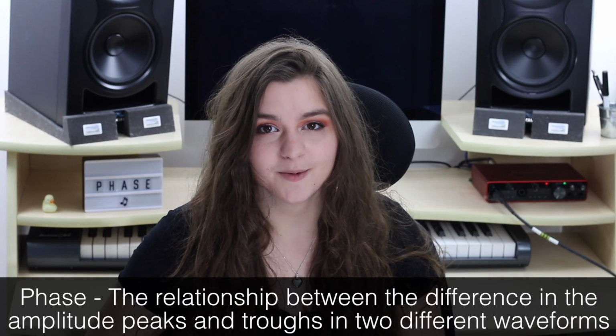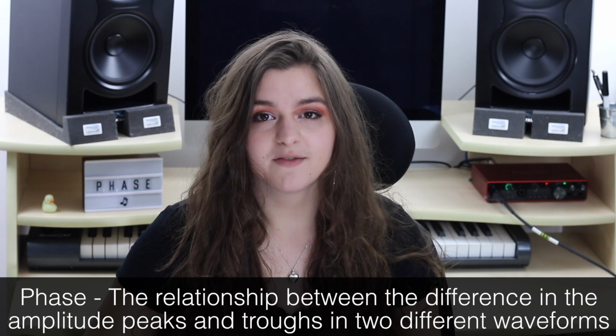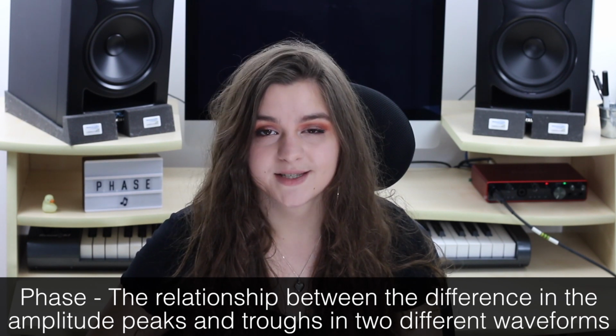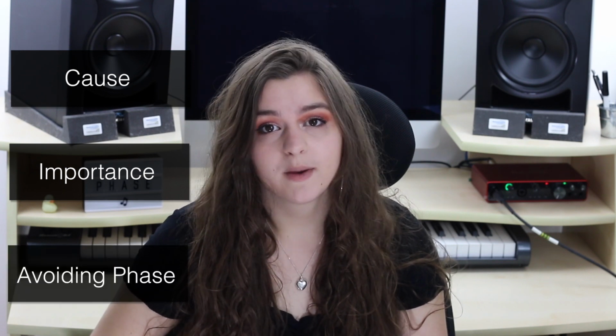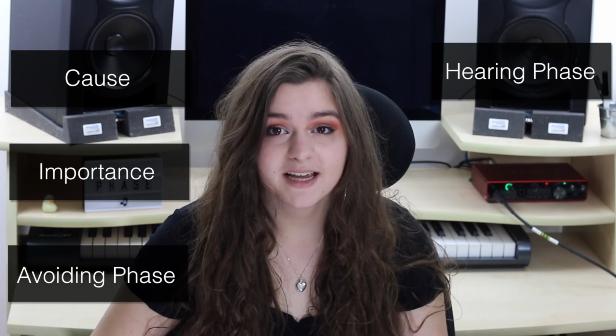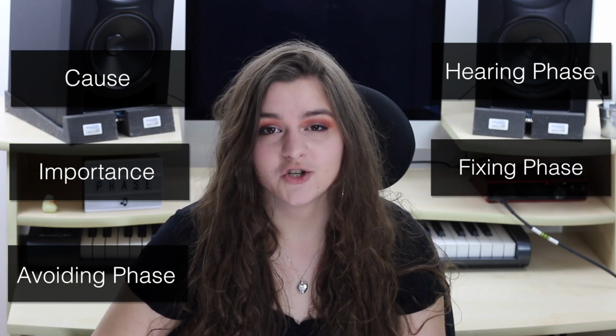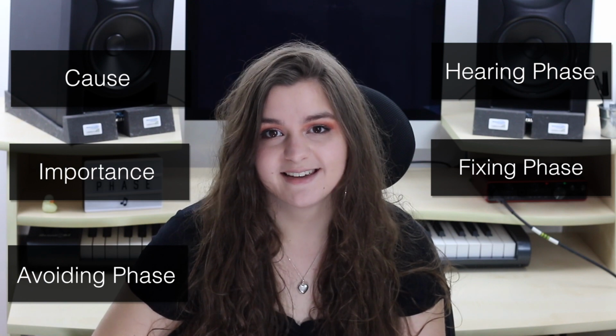Phase is essentially the timing difference between two different waveforms. It's the relationship of the difference in corresponding peaks and troughs in two different waves. So today we're going to be having a look at what causes phase, why we need to worry about it, how to avoid it when we're recording, how to hear phasing issues in our mixes, and how we can fix these phasing issues when we're already in the mixing stage.